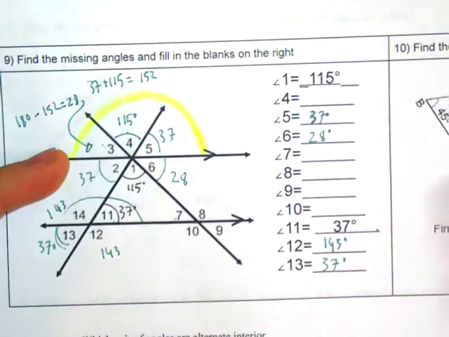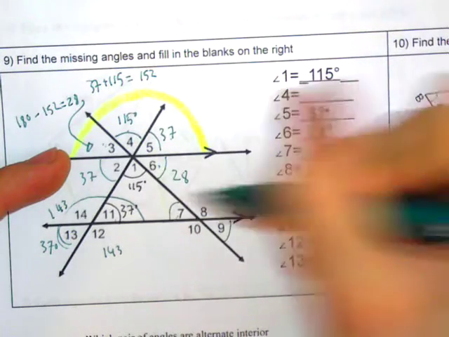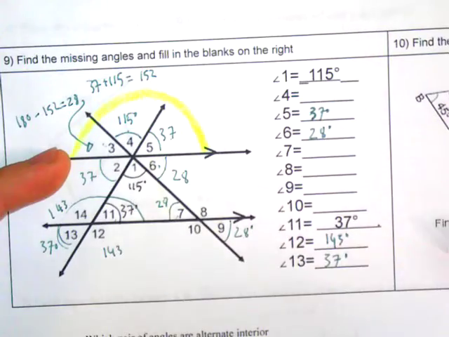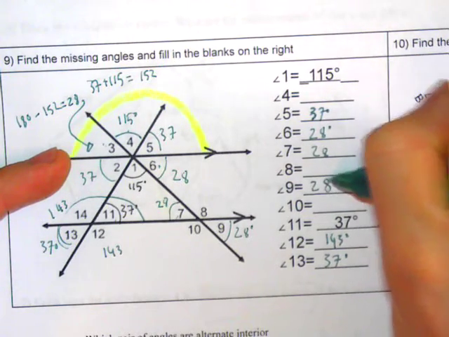Okay, now see how 3 and 6 are here? That's the same as 7 and 9. So this one will be 28, and this one will be 28. Okay, so 7 is 28, and 9 is 28.